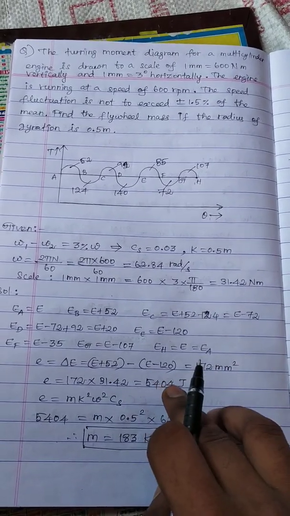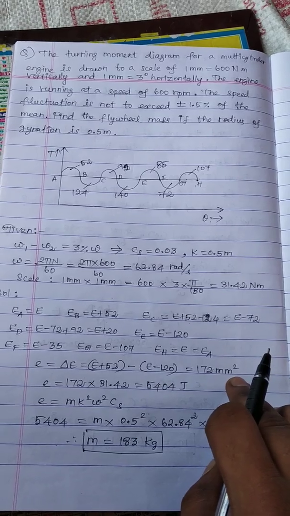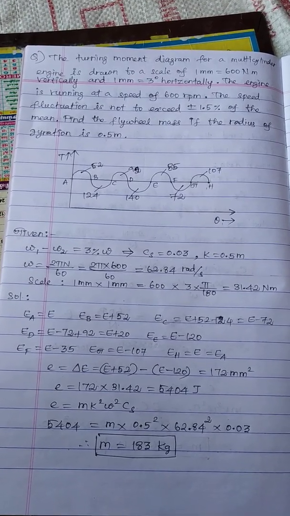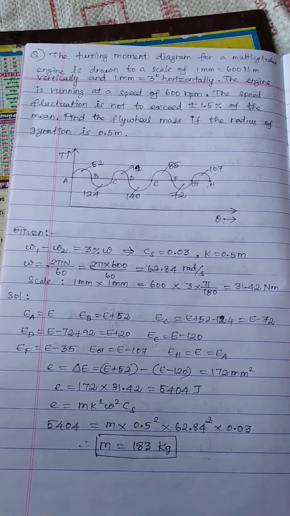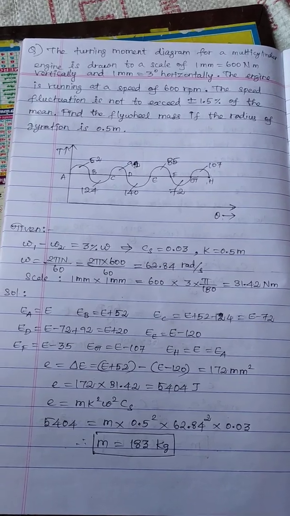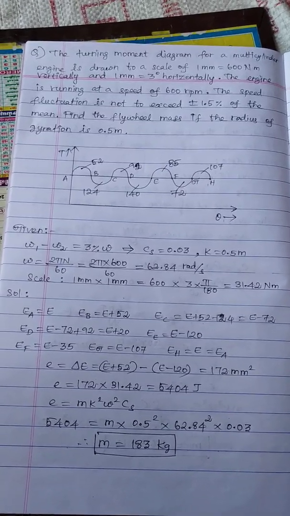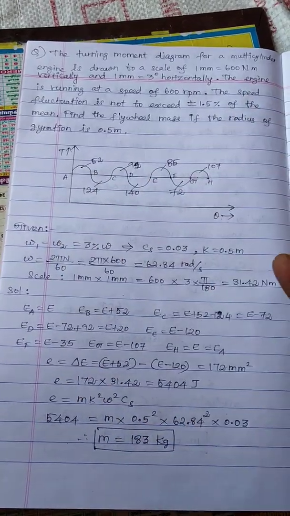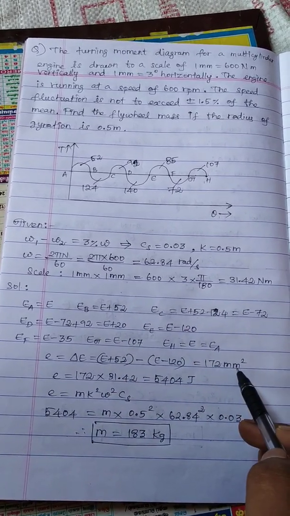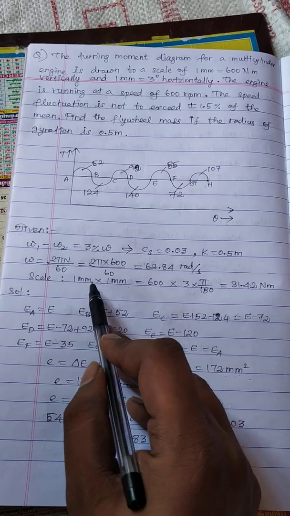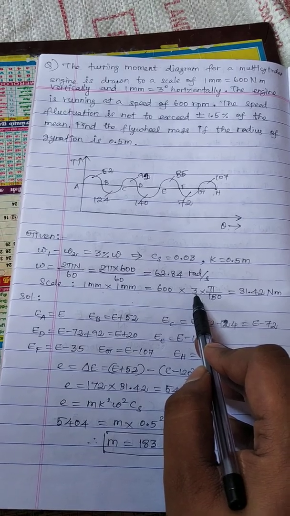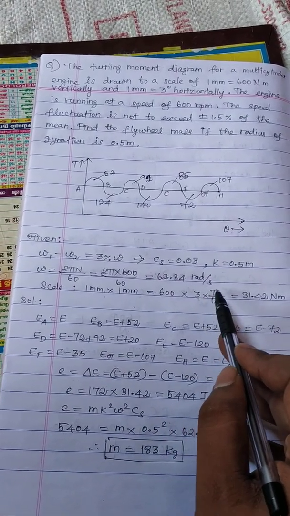But we need it in joule. Joule means Newton meter. For that, we have to apply the scale, because we just drew the available energy in terms of the turning moment diagram. In the turning moment diagram, we have torque on the y-axis and theta on the x-axis. So in the graph we have mm square, that is 1 mm in the x-axis into 1 mm in the y-axis, with different scales. Here I have written mm square, which means mm into mm. In the x-axis, 1 mm means 3 degree, and we need radian, so I multiply with pi by 180.